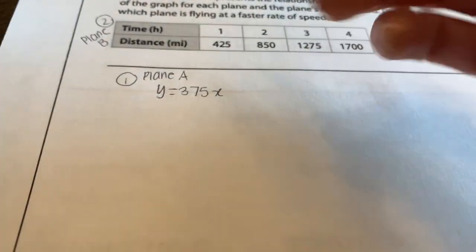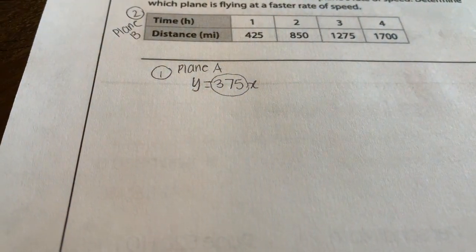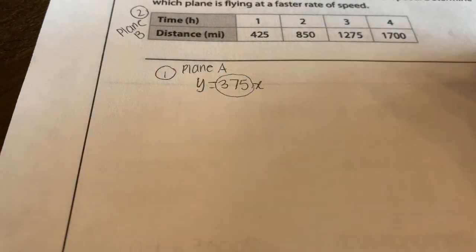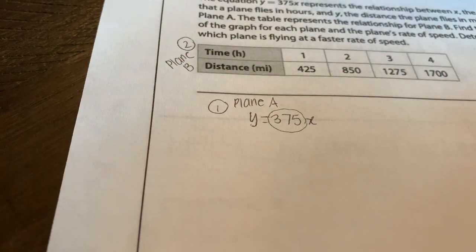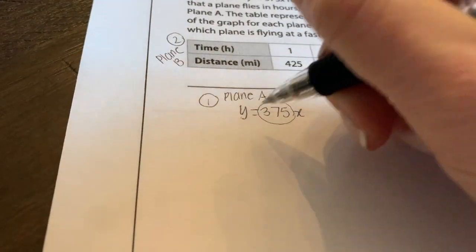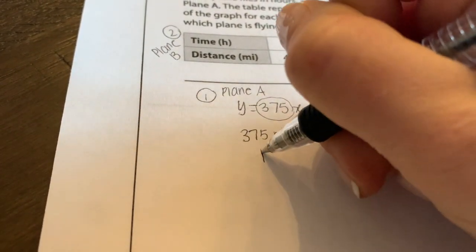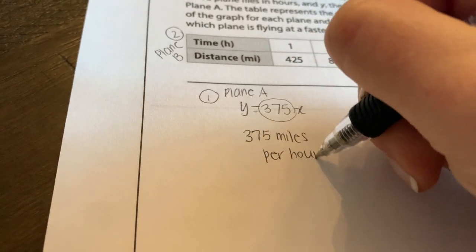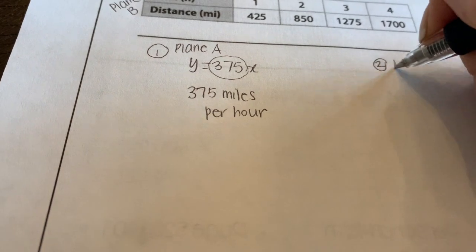So plane A is super simple. We're not going to make a table. We know that the number before x, the coefficient, is the slope. So plane A is flying 375 miles per hour.